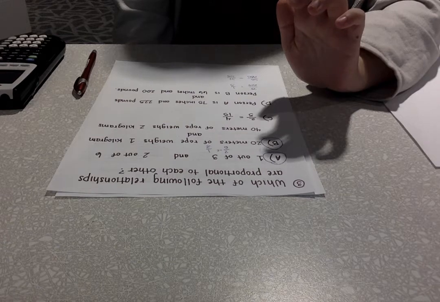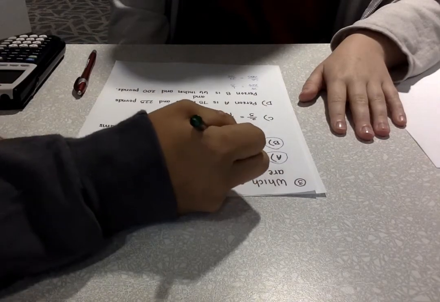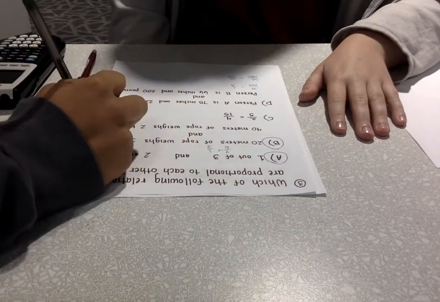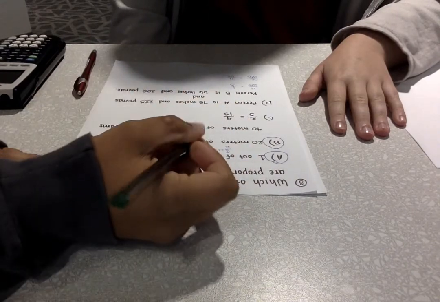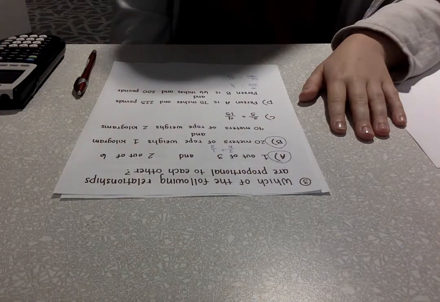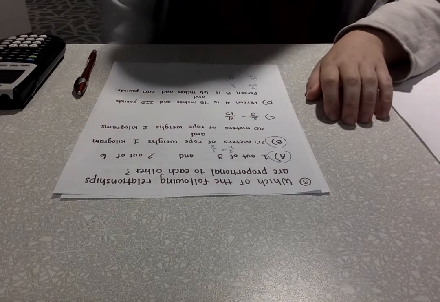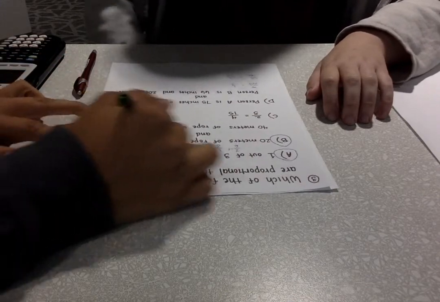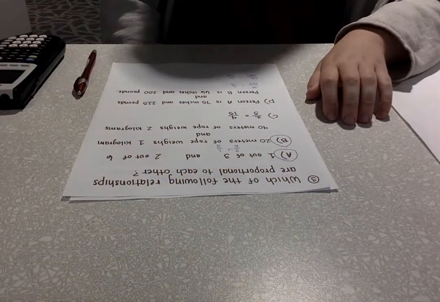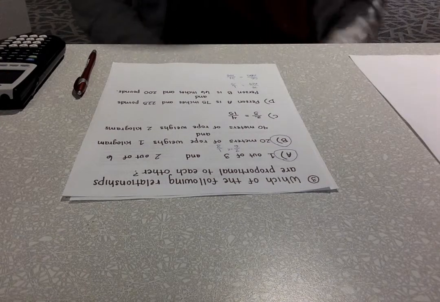Maybe I didn't word this correctly. We're given that 20 meters of rope weighs 1 kilogram. So the meters and the kilograms relate to each other quantitatively, is what I'm trying to get at. Okay. And that's how you can think about looking at this problem as well. Okay. I think you got it. Okay. Yeah.